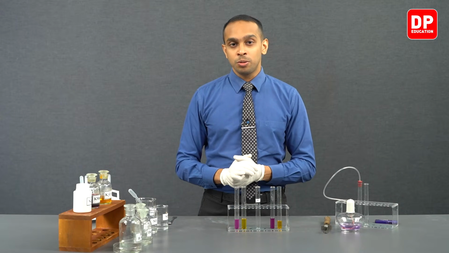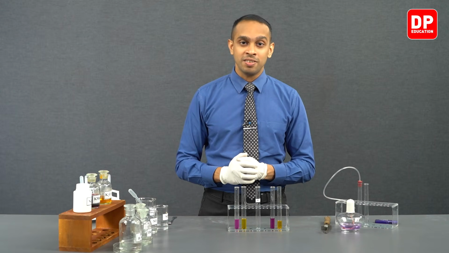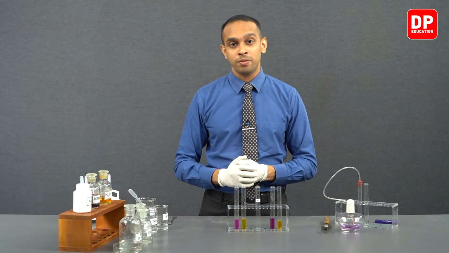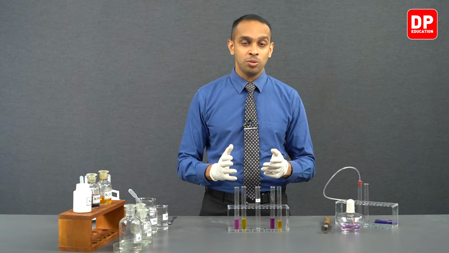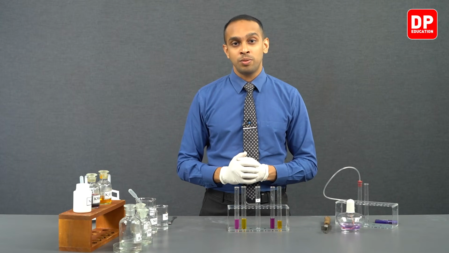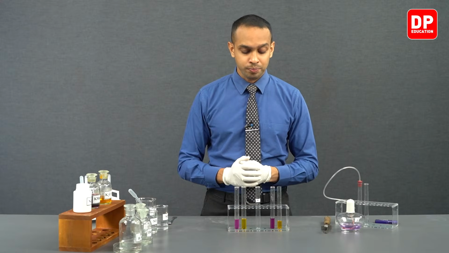After diluting these two oxidizing agents, we can now take a sample of sodium sulfite into our test tube and add it with HCl. To make this reaction happen a little faster, we can use a spirit burner and heat up the reaction mixture so that it produces sulfur dioxide gas a little faster than it would when we conduct this experiment without heating it up.